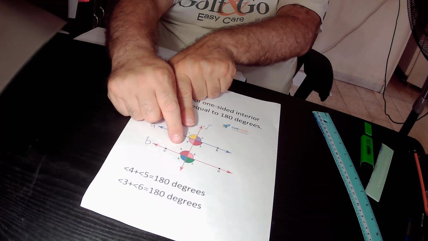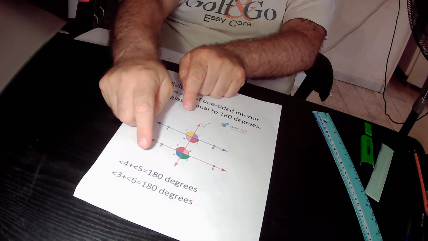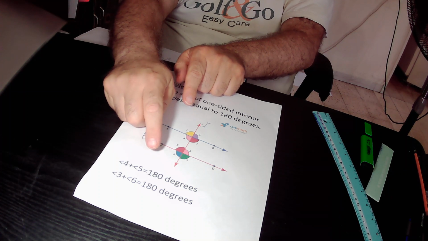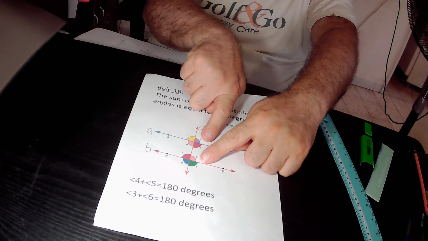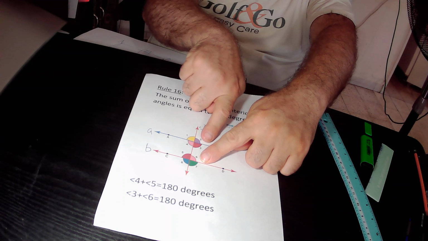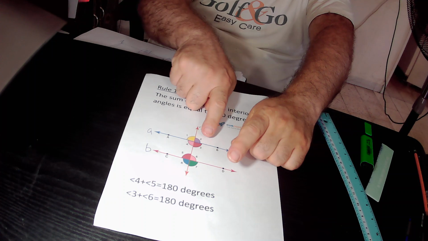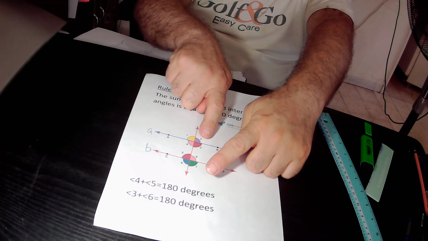According to rule 16, the sum of those two one-sided interior angles must be equal to 180 degrees. That is to say, angle 4 plus angle 5 equals 180 degrees. Likewise, those two angles are also one-sided interior angles, so angle 3 plus angle 6 equals 180 degrees.